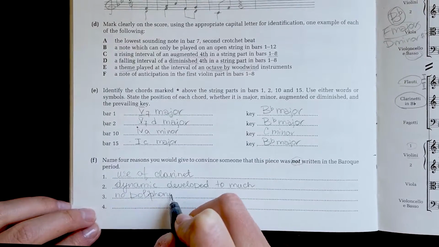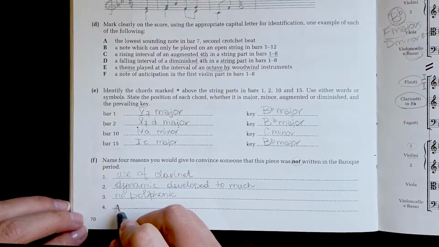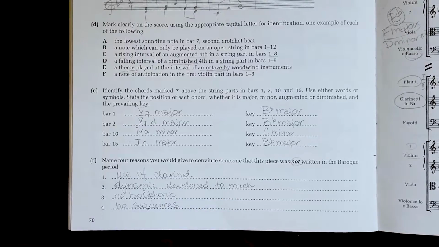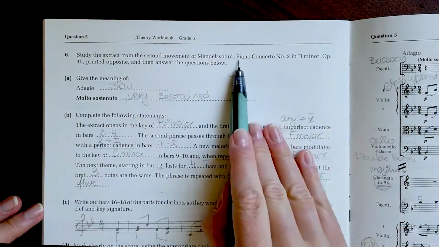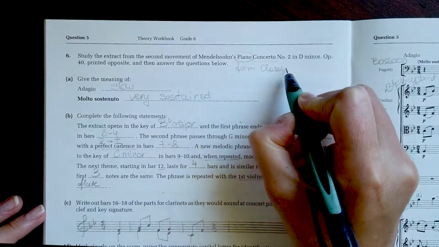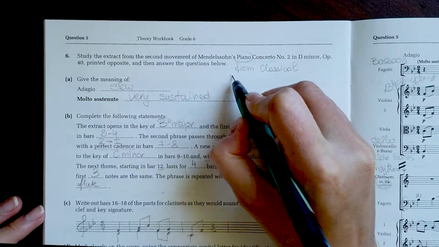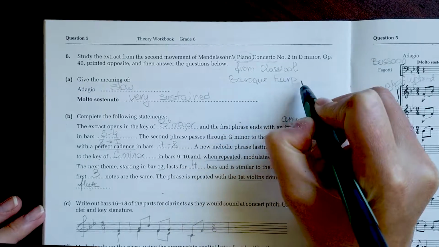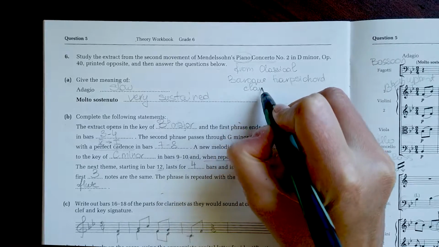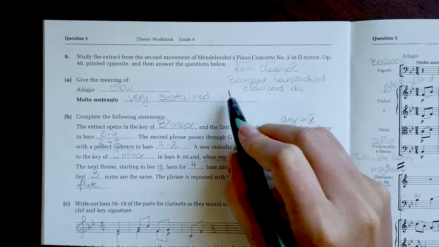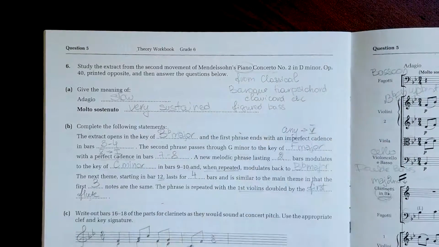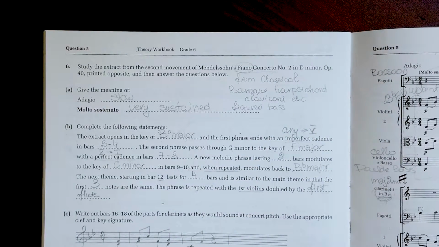Next one, it's going to be no polyphonic texture. Next one, no sequences. We have with you the themes which are developed only in the main voice. Here you can find also that it's a piano concerto. Piano is not an instrument for the Baroque period, it's an instrument for the classical period. In the Baroque period, we used with you the harpsichord or the clavichord. We cannot find with you here the figured bass, which was very popular in the Baroque period.